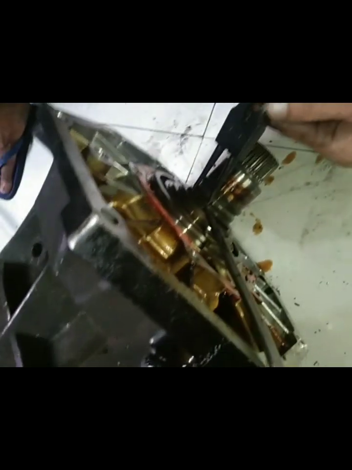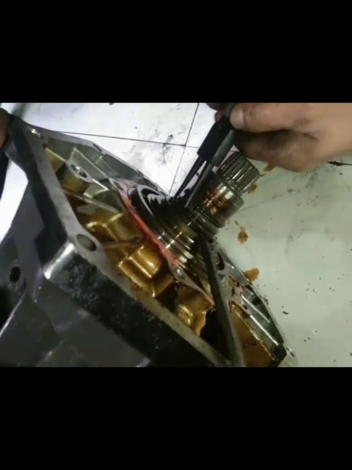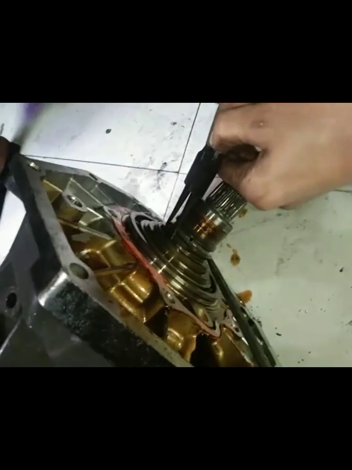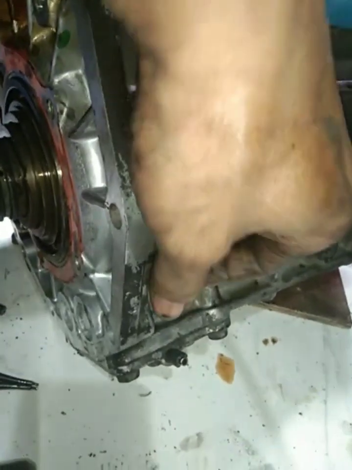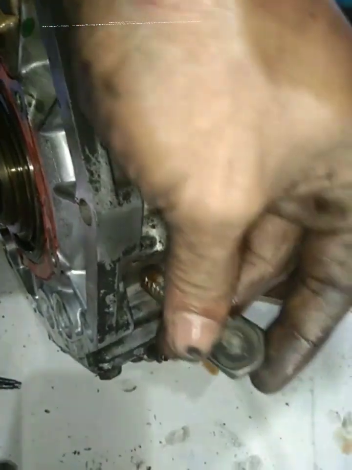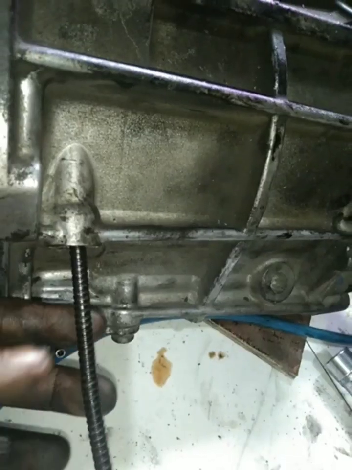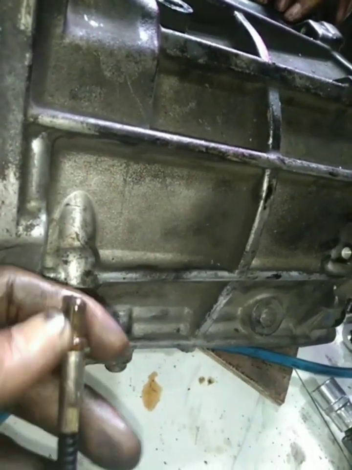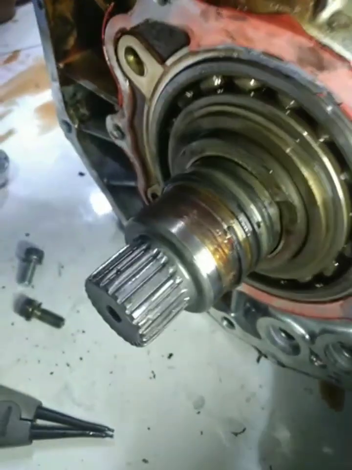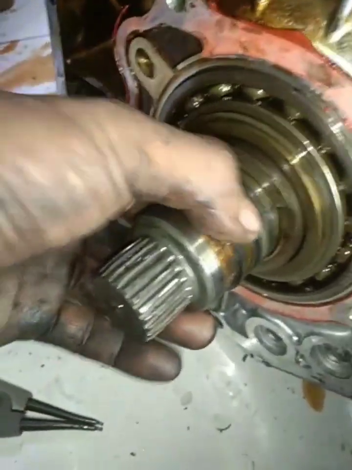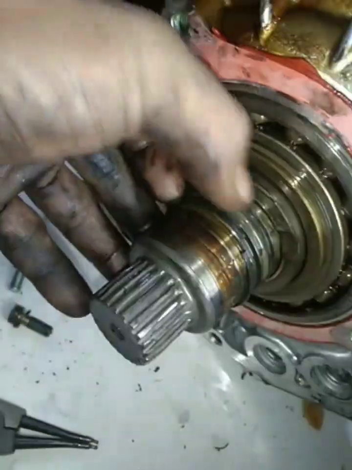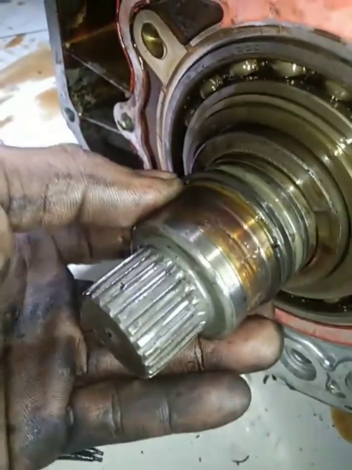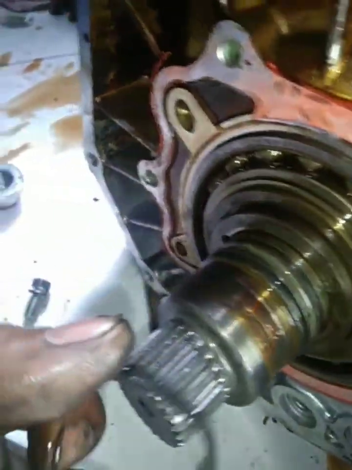What are the three types of transfer cases? The three basic types of transfer cases are part-time four-wheel drive, full-time four-wheel drive, and active four-wheel drive. Part-time four-wheel drive is the most common type of transfer case. It allows you to operate the vehicle in two-wheel drive, four-wheel drive high range, and four-wheel drive low.